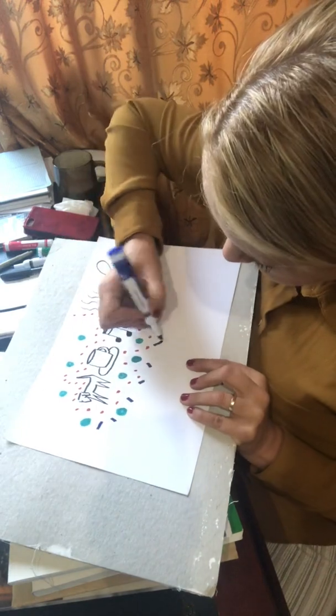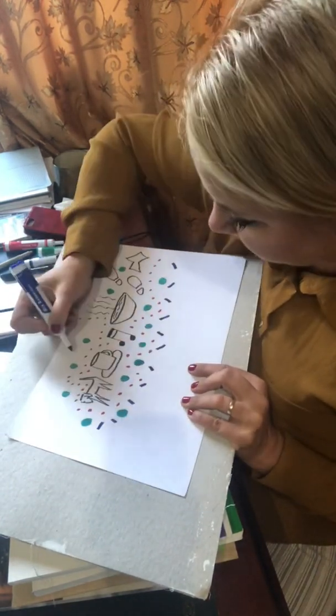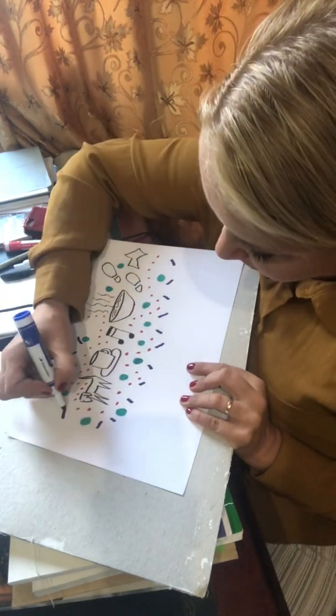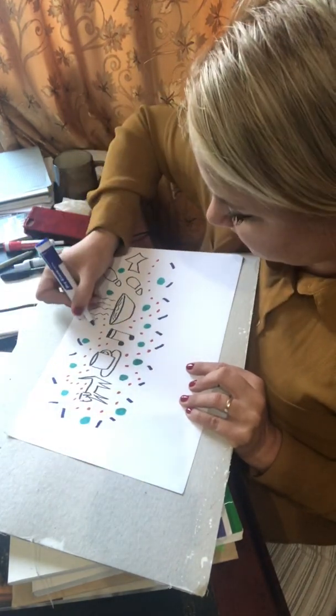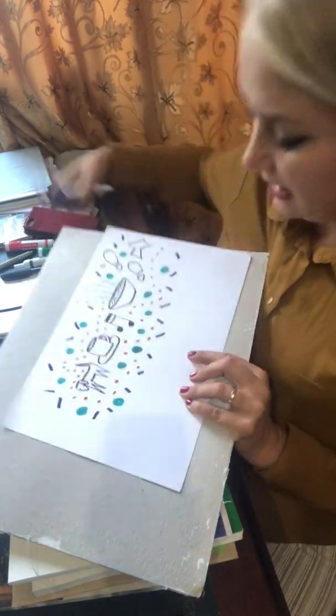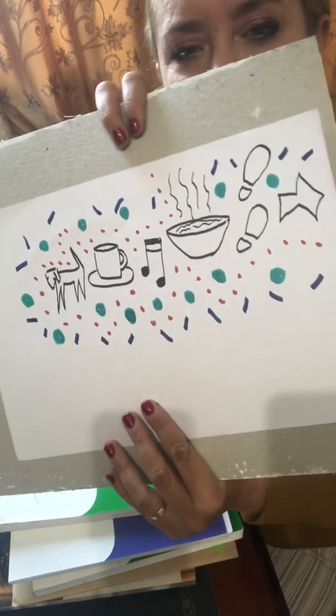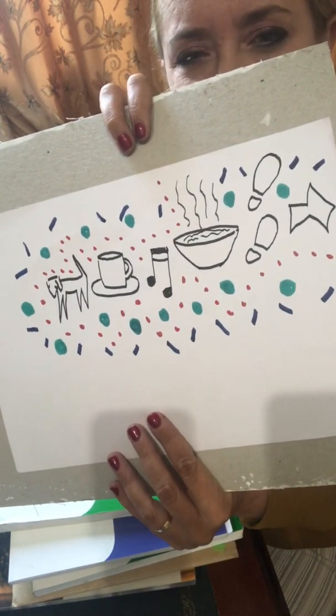So what I've done here then, just in summary, is I've created my own little symbol language, but I've also used some of the mark making technique that we see in Aboriginal art. So there's my little modern day artwork inspired by the Aborigines.